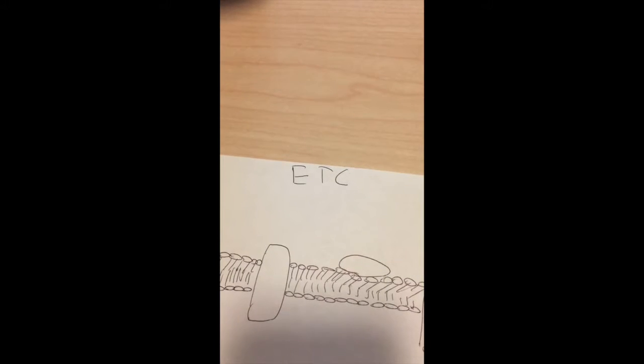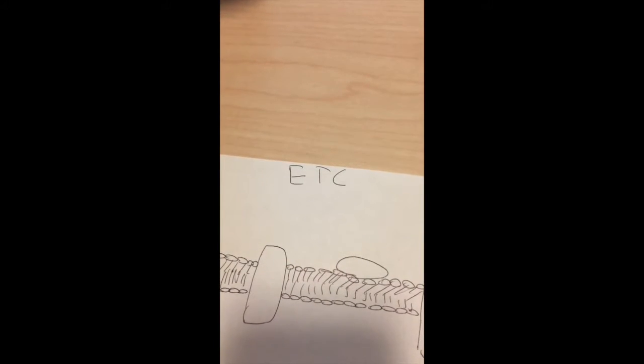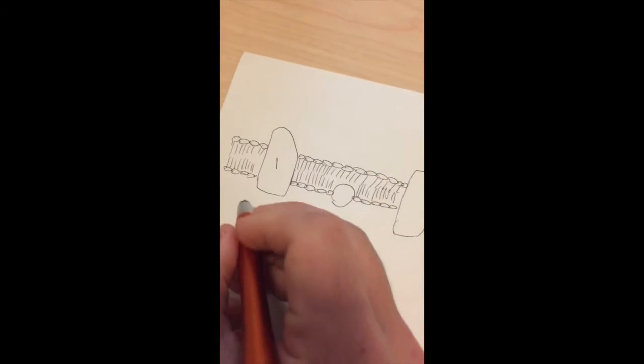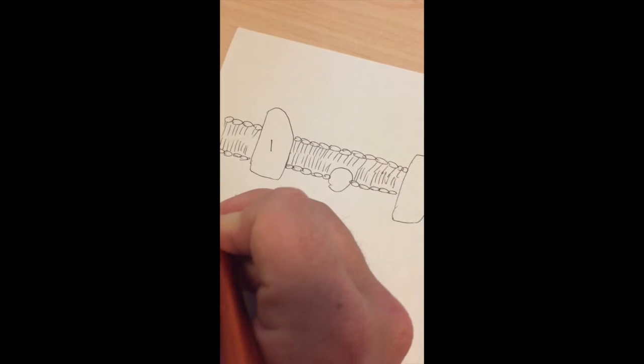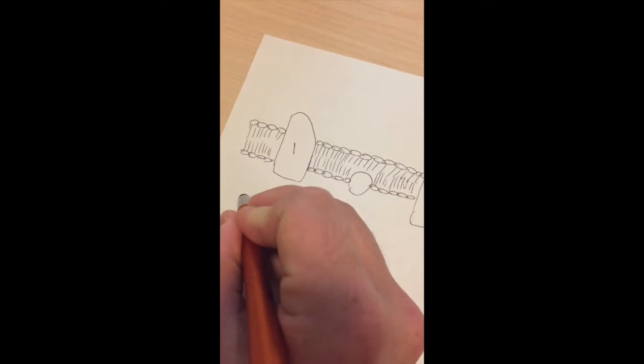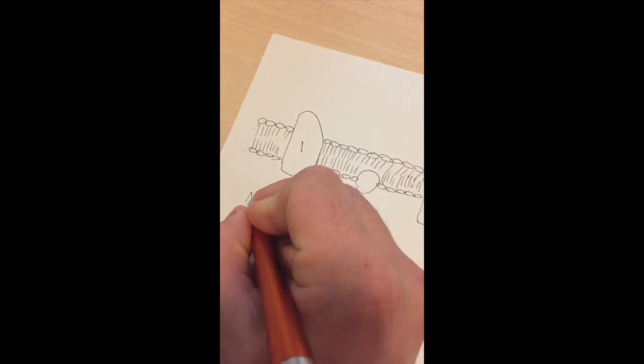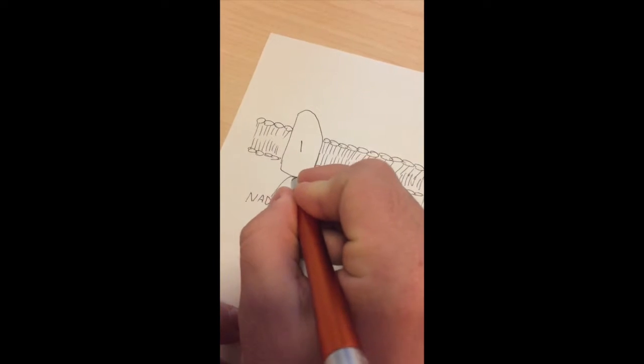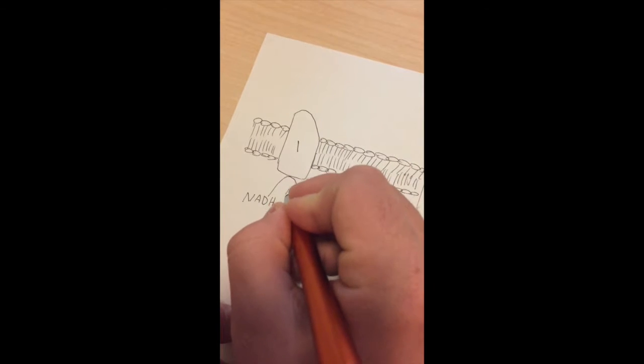Alright, the last thing we're going to talk about is the electron transport chain. First thing that's going to happen is, over here in complex number 1, the NADH that was made from before is going to enter it. Or not enter it, but donate its electrons, and it's going to turn it back into NAD+.